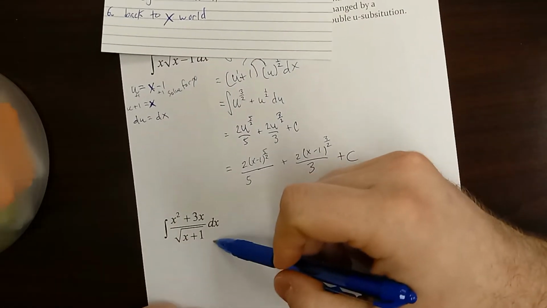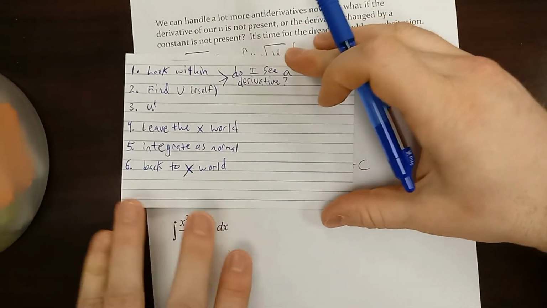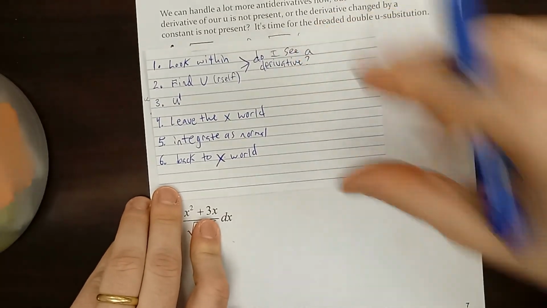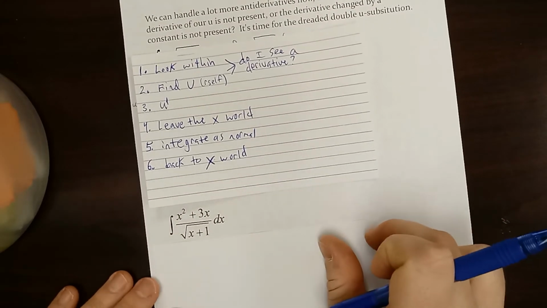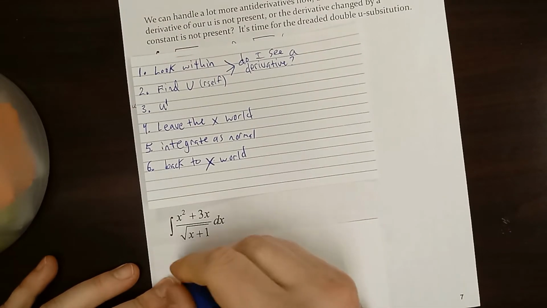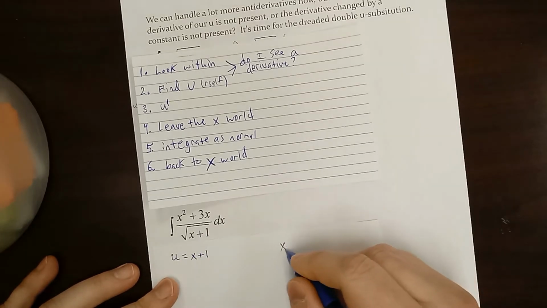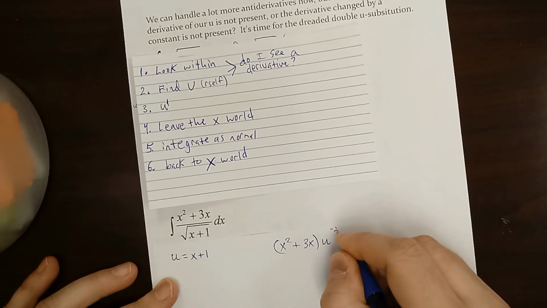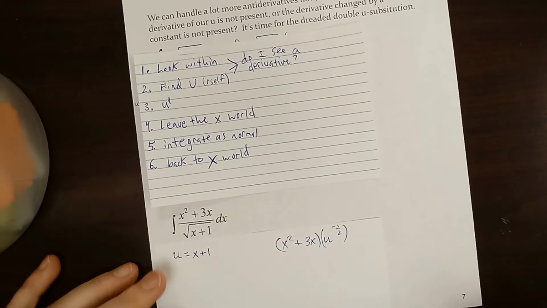So now look at this one. This one looks even worse. So I'm going to do some similar tactics. I'm going to try some things out. If I get it on my first try, I'm going to try it another way. So if I were to say u is equal to x plus 1, because what I think is going to happen is we're going to take the x squared plus 3x and multiply it by u to the negative 1/2. I think that's what we're going to wind up doing.